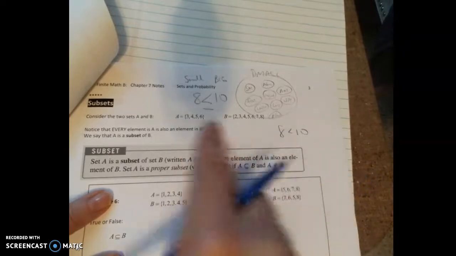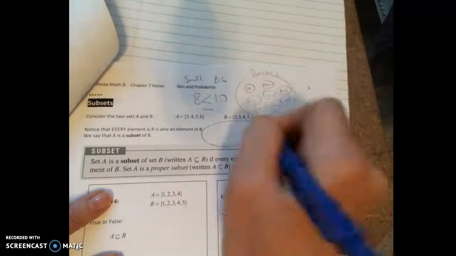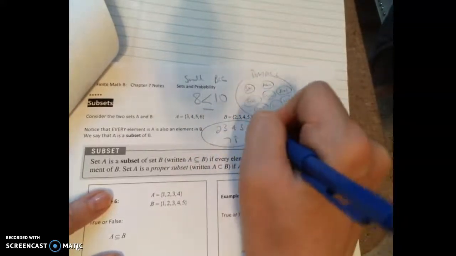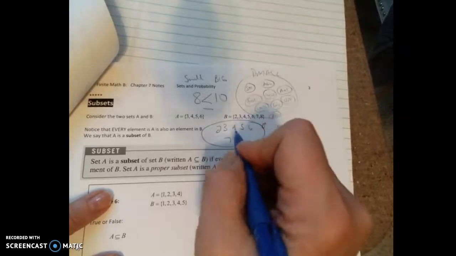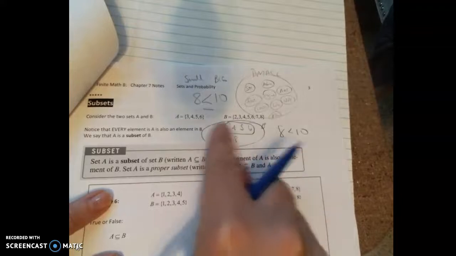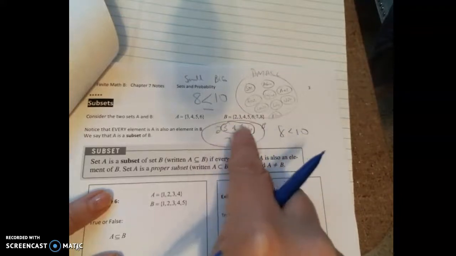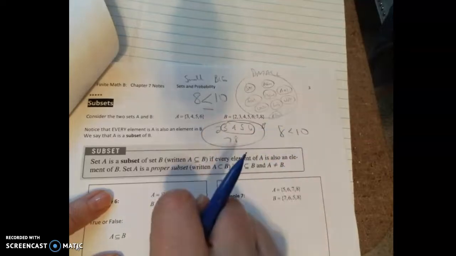All right. So for example, 3, 4, 5, 6 is a subset of this. And if I draw a picture, B is 2, 3, 4, 5, 6, 7, 8. This is set B, and it's the bigger one. And A is what? 3, 4, 5, 6. Do you see how it's all inside of it? So it's all inside of it. So it is a subset because it's less than or equal to this guy. Okay.